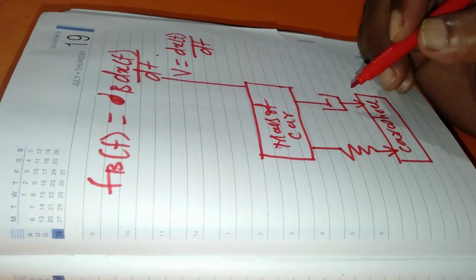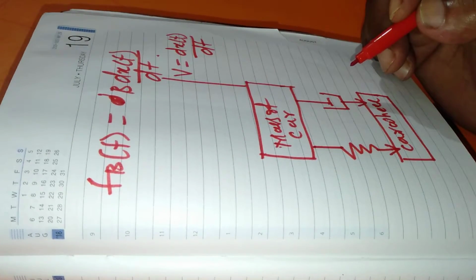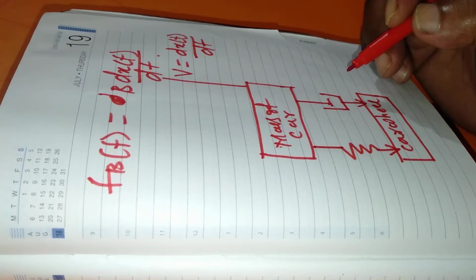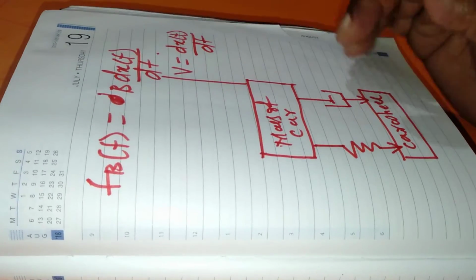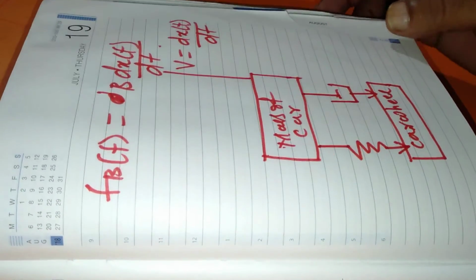Therefore, now we will combine these three equations to derive the single differential equation for the spring mass damper system.